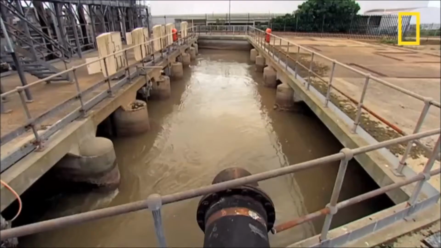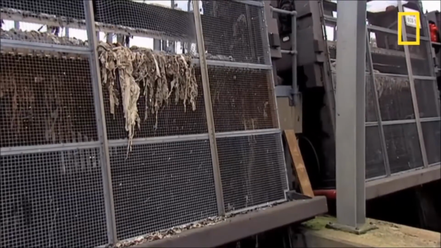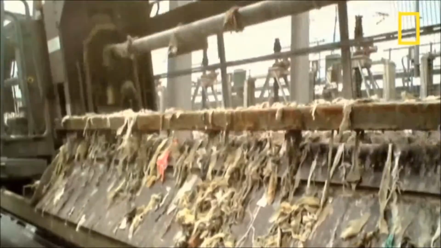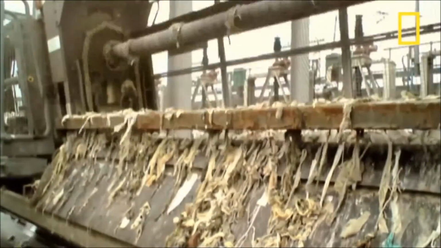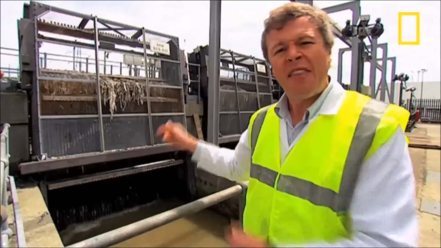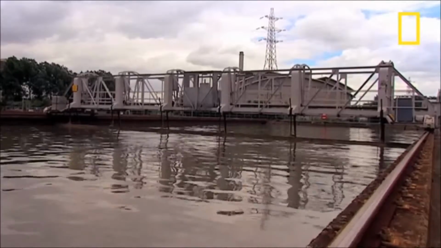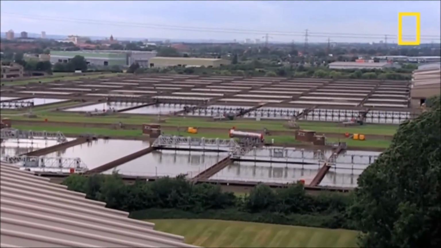The first process happens here at the inlet works. Using these screens, large lumps like bricks, wood, rags are raked out. Once collected, these large objects will all be washed and sent to a landfill site nearby. They've even had half a car here. Meanwhile, the remaining sewage passes on to the next part of the process into these primary settlement tanks.